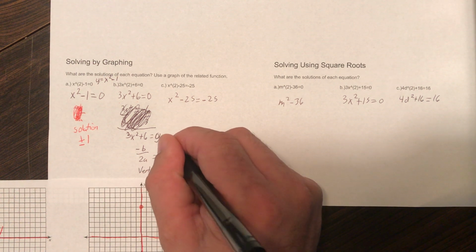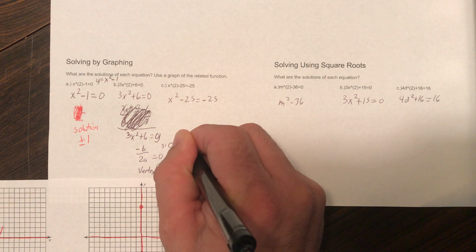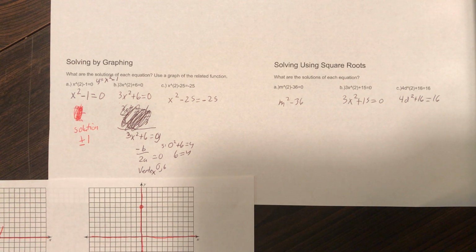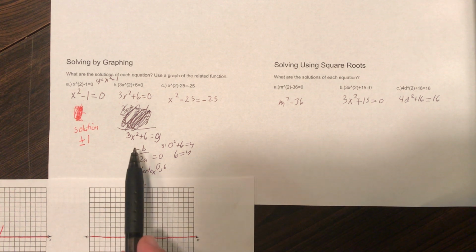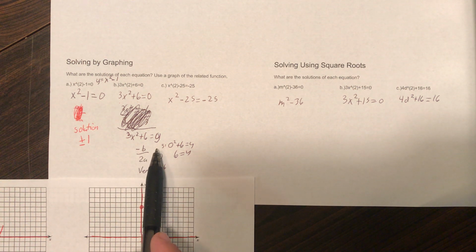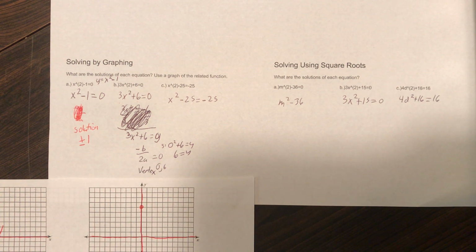0 squared plus 6 equals y. y equals 6. Okay, now I have everything on that, so I drew that point. Now, I need where x is 0. Well, if I put in x is 0, that gets me my vertex.